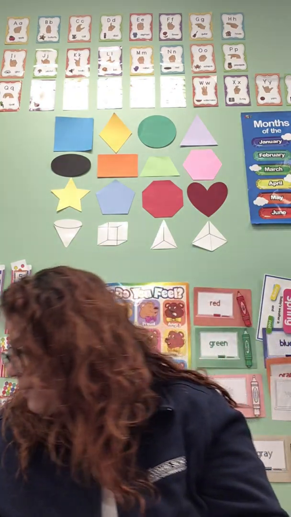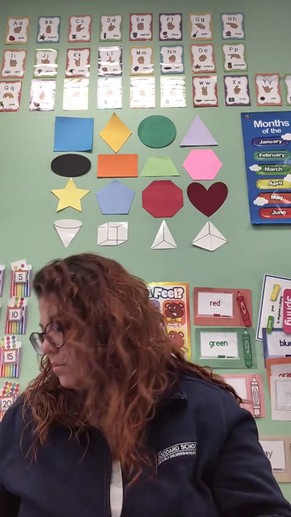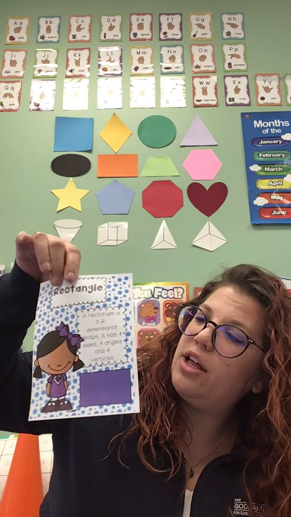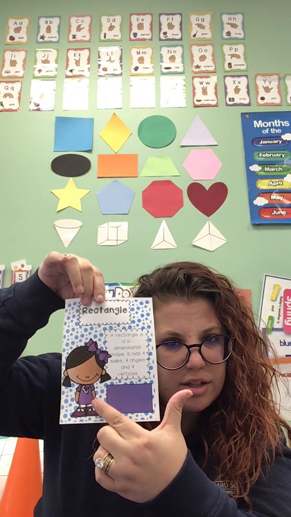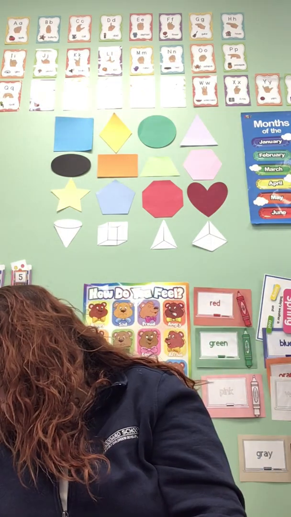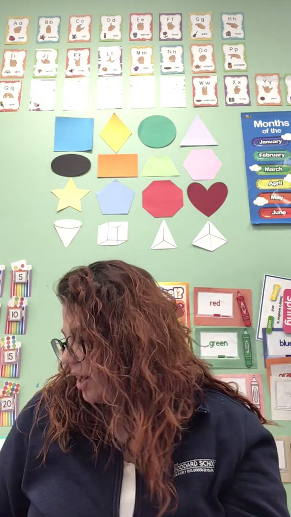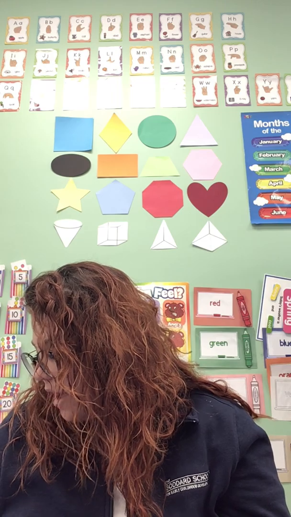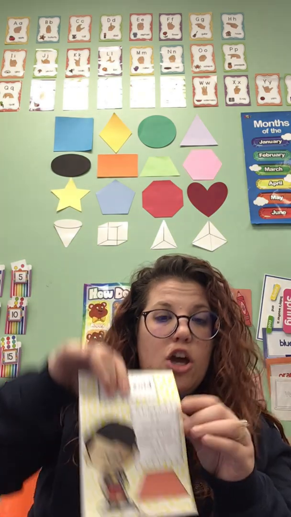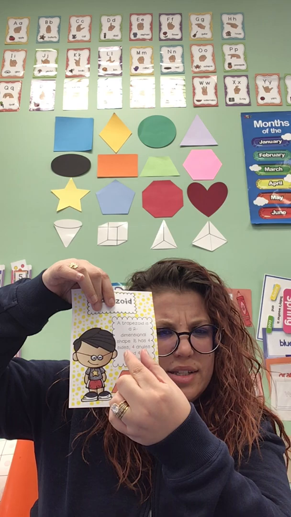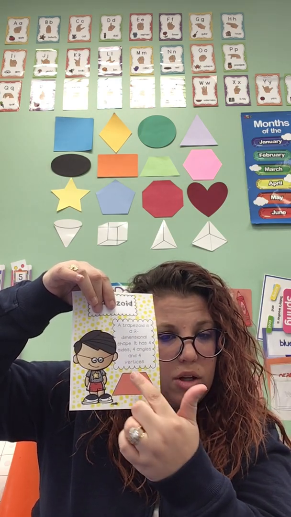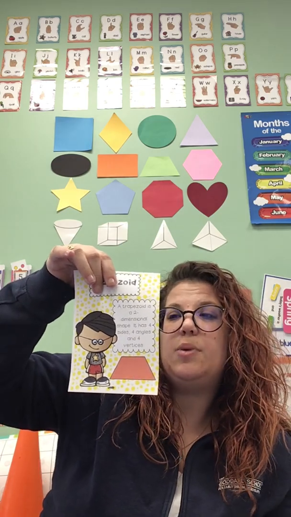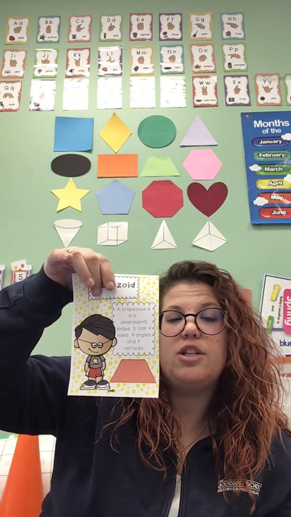Let's do the next one. Next one, close to a square, is a rectangle. A rectangle has the same amount as a square. It's just kind of a square stretched out a little bit. Next, after a rectangle, we have a trapezoid. A trapezoid is kind of like a square squeezed on the top. This has two sides that are equal, one long and one short. This one also has four sides, four angles, and four vertices.